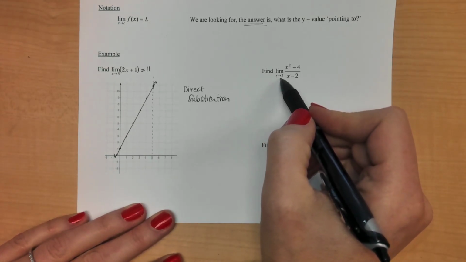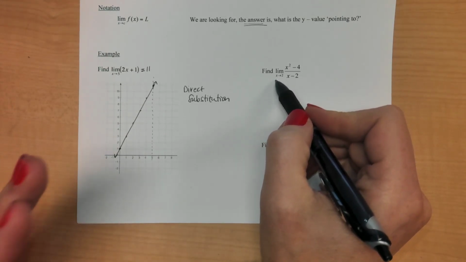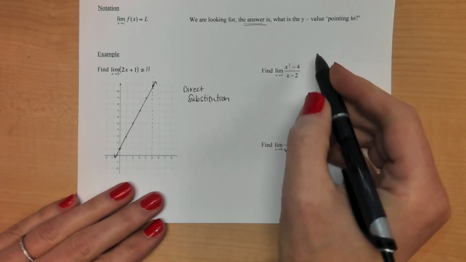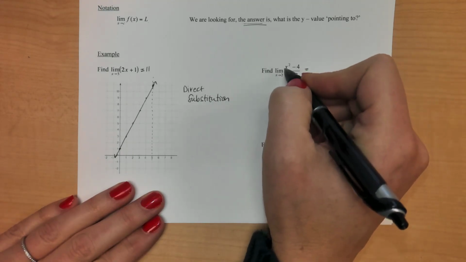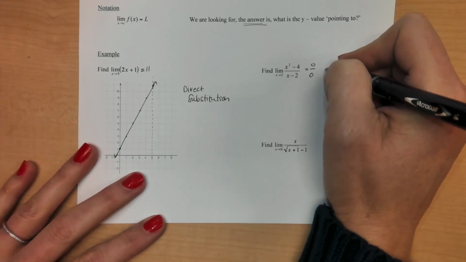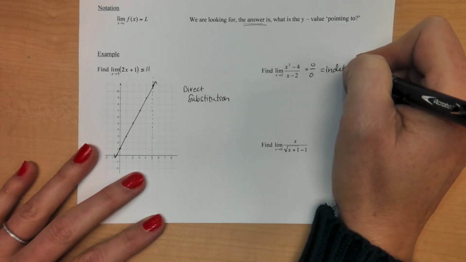Here we're doing the limit as x approaches 2. But if I plug a 2 in down here, I'm going to get 0. I can't divide by 0. And if I plug a 2 in up here, 2 squared is 4, 4 minus 4 is 0. We actually have 0 over 0, which is called the indeterminate.